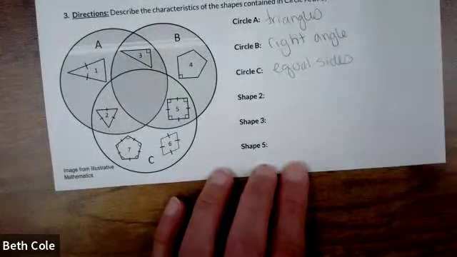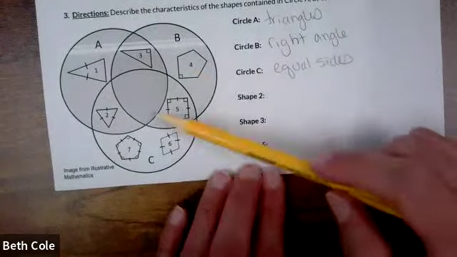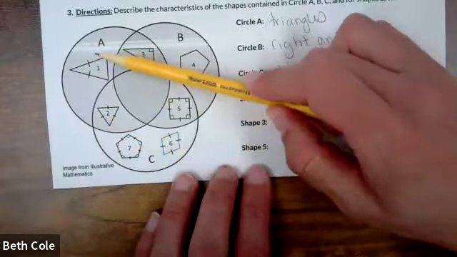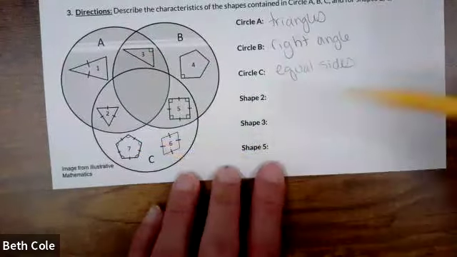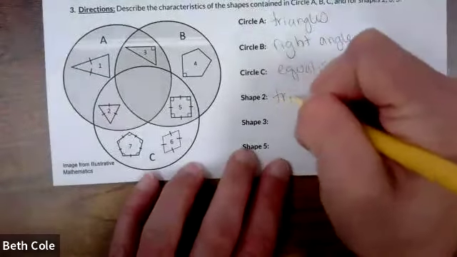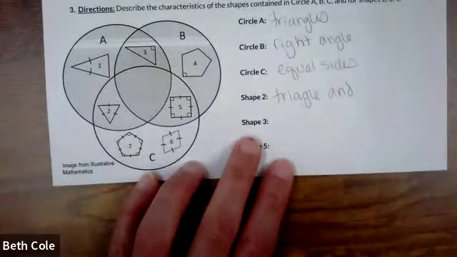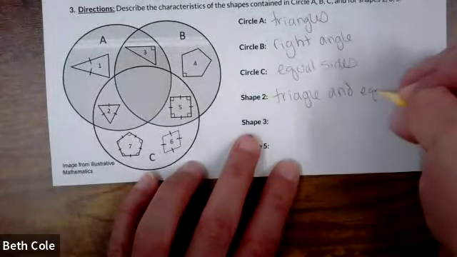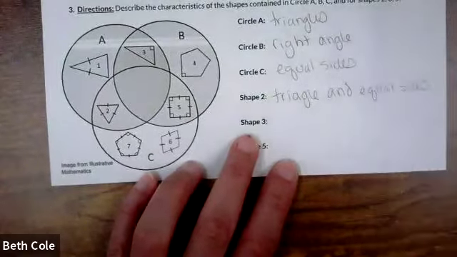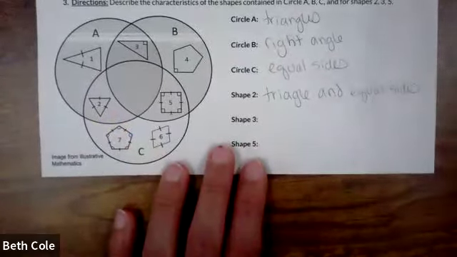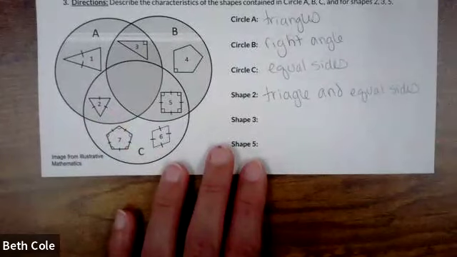All right, now these are the overlaps. These are the intersections. Shape 2 is an overlap between A and C. So A was triangles, so it's triangle and what was C? Equal sides, good. So it's a triangle and equal sides, which the word for that is equilateral. We'll talk more about that later. Cool, this is going good.